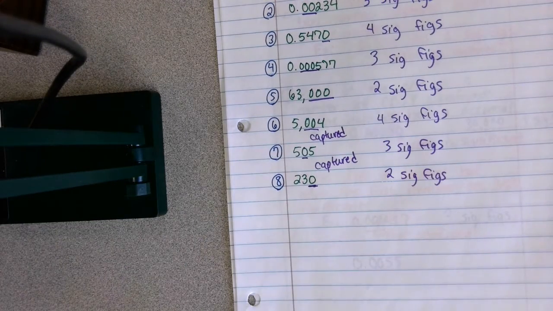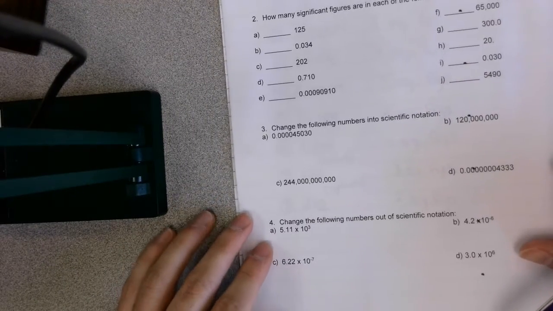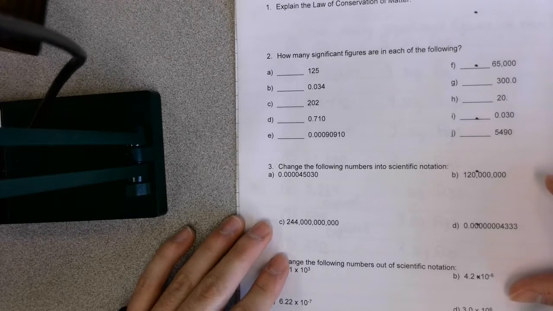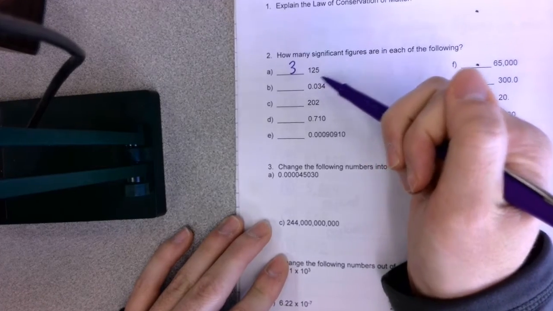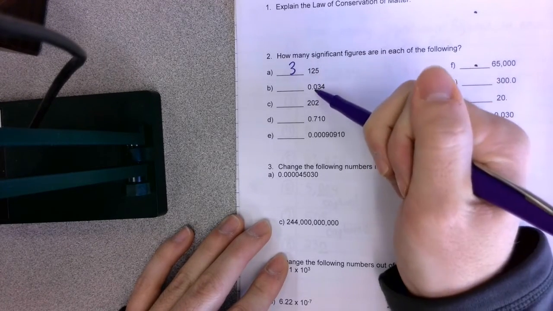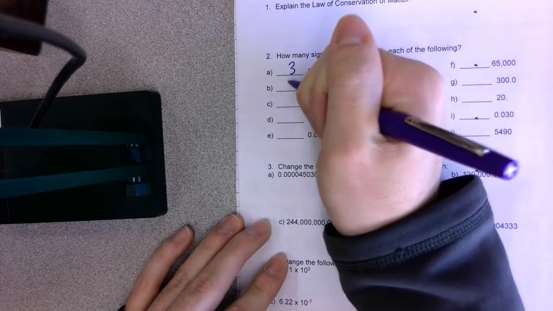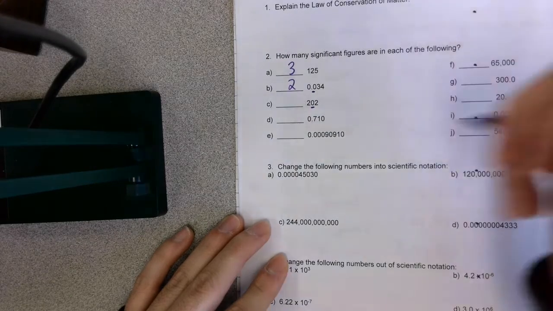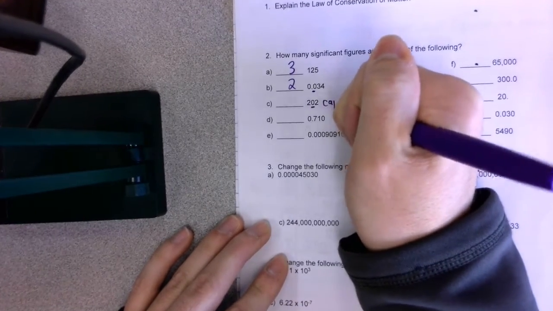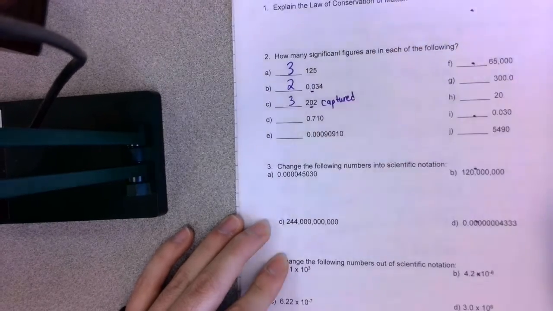All right, so now looking at the study guide for the exam, it says how many sig figs are in each of the following. All right, so this first one is 125. That one's going to have 3 because all these numbers are 1 through 9. All right, this one here, this is a 0 that is after the decimal but before the first number, so it is not significant. So this one has 2 sig figs. All right, in the next one, this 0 here is captured between two other non-zero numbers, the 2s. So this 0 is significant. So this is what they call the captured 0. So then this one has 3 significant figures.